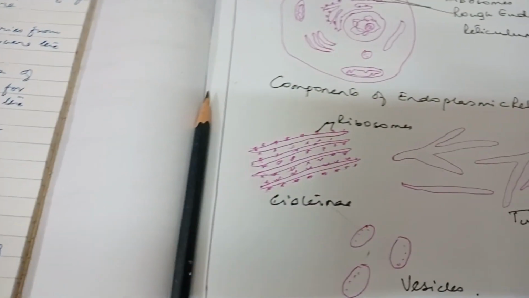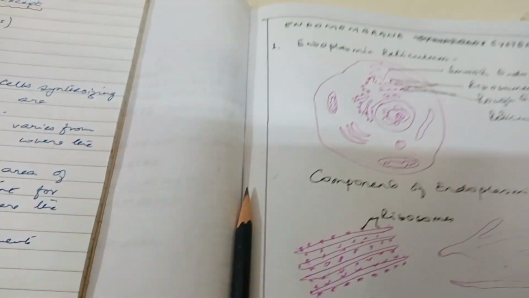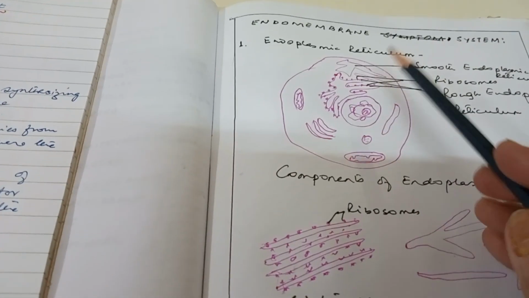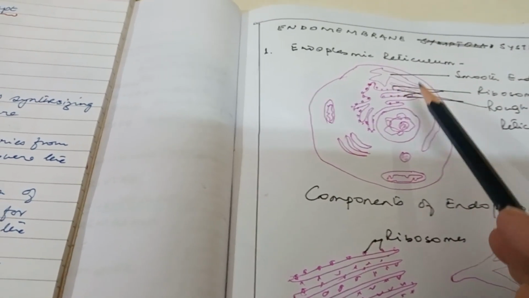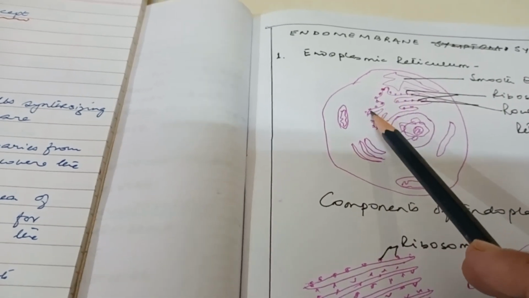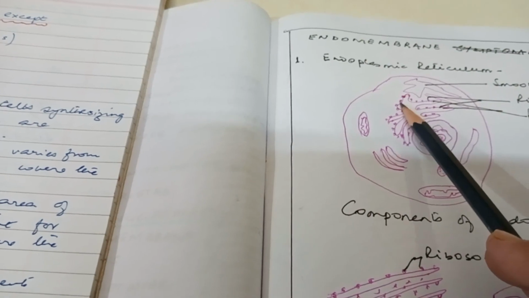Now the types of endoplasmic reticulum. The smooth endoplasmic reticulum, here we can see the smooth endoplasmic reticulum, where it is not studded with ribosomes, and here it is the rough endoplasmic reticulum. It is studded with ribosomes.